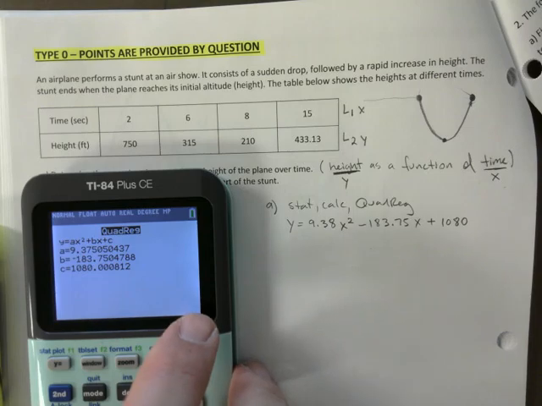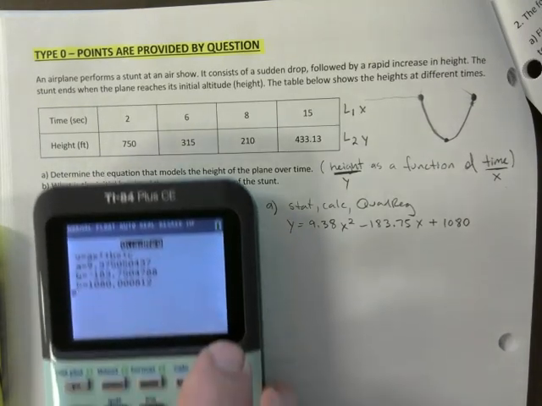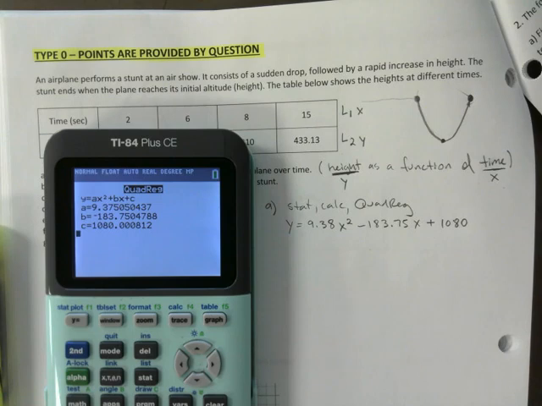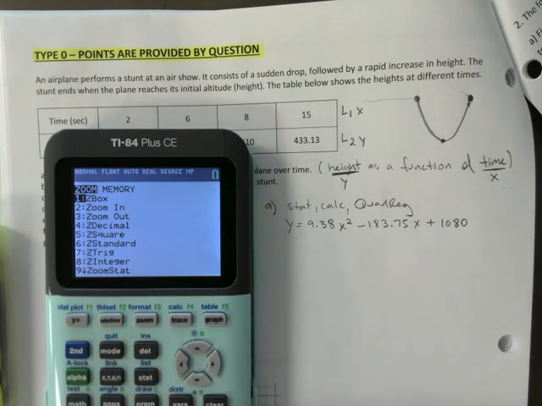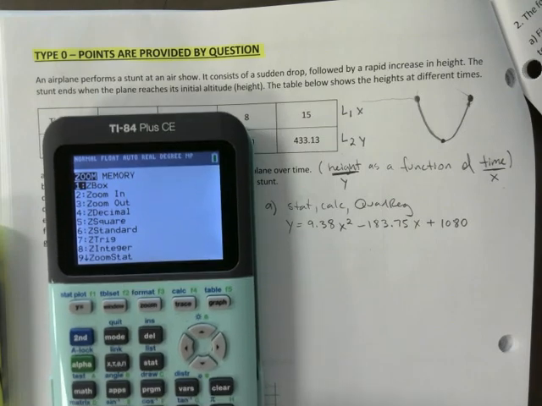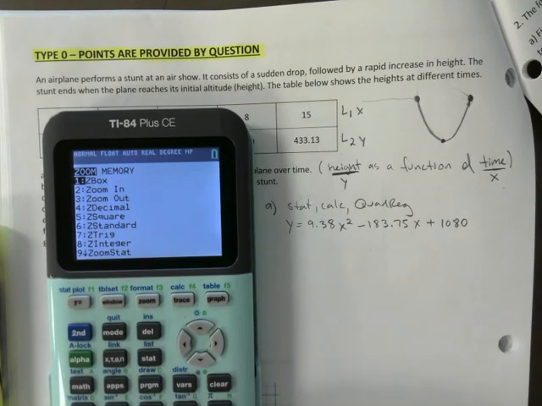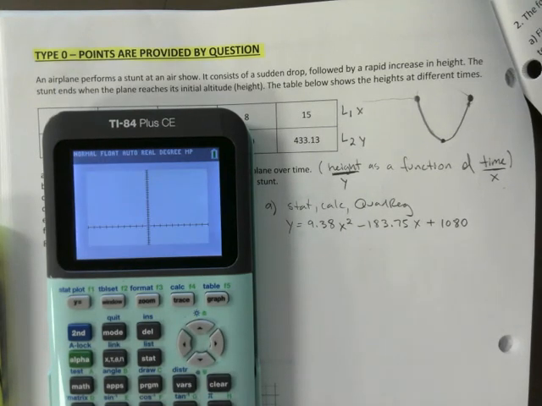Okay, let's graph this, because once you have the equation, let's face it, you're going to have to see it on your screen. I'm going to try zoom stat. So I'm going to press zoom. Are we going to expect a perfect zoom? Never. Never expect a perfect zoom. That's where you come in. So I'm going to go zoom stat. It's not working.